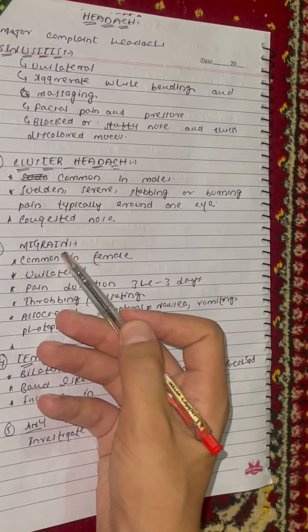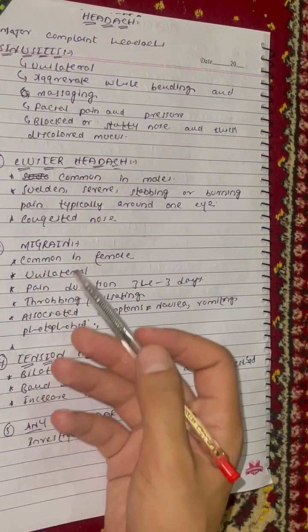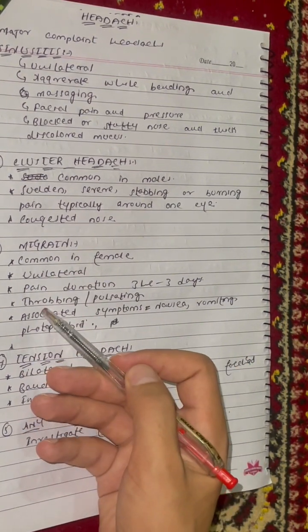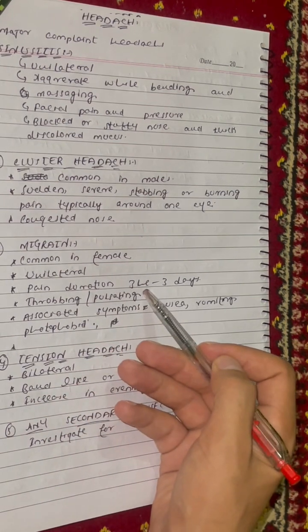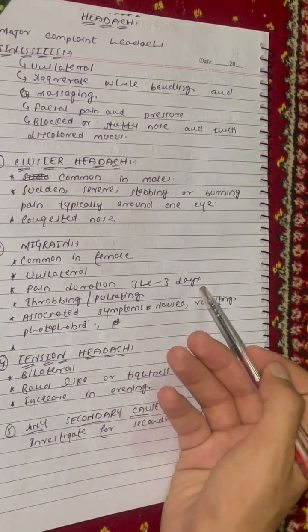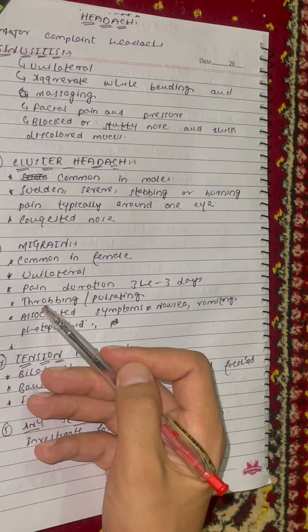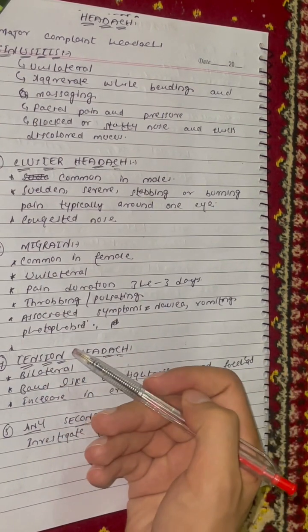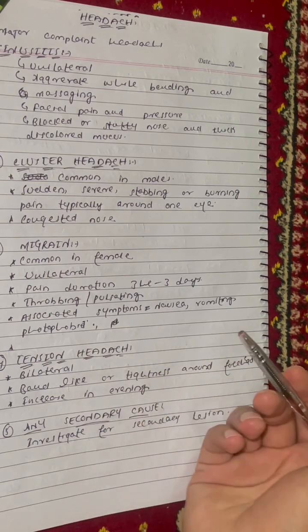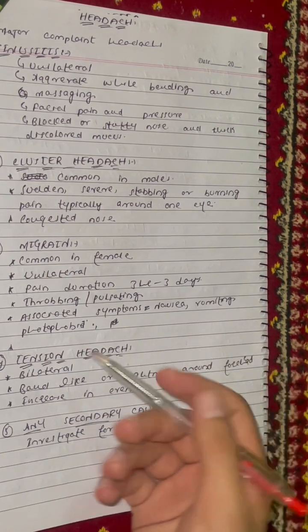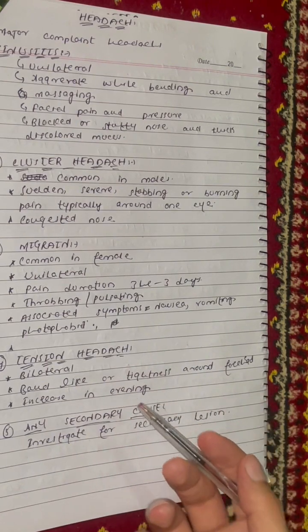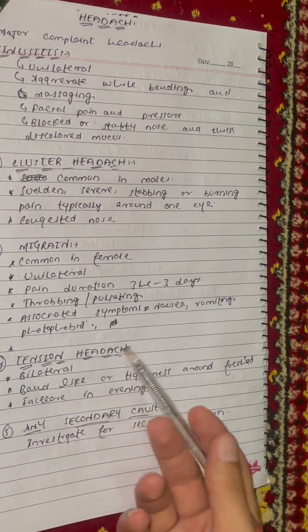Now let's come towards migraine. It is common in females, unilateral, and the pain duration in migraine is from 3 hours to 3 days, right? The migraine is basically a throbbing or pulsating type of pain, and associated symptoms are nausea, vomiting, photophobia, especially phonophobia, right?